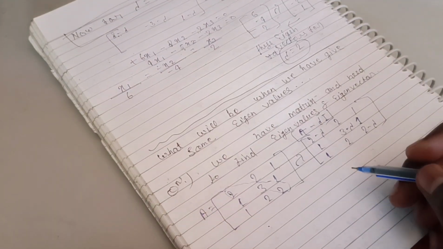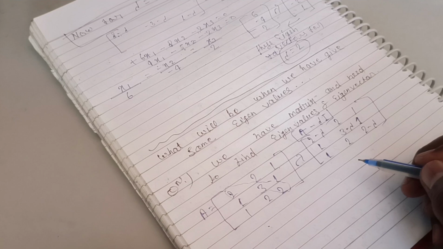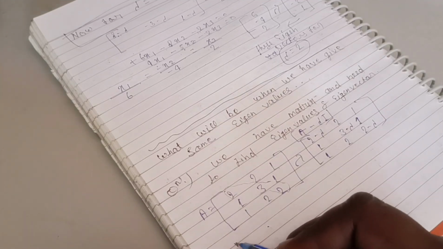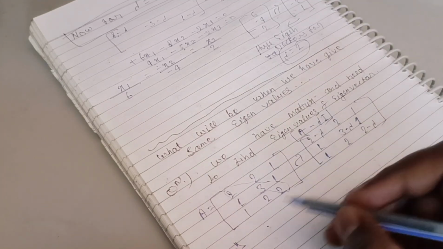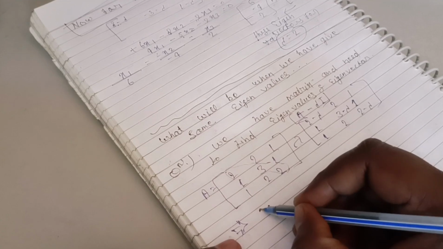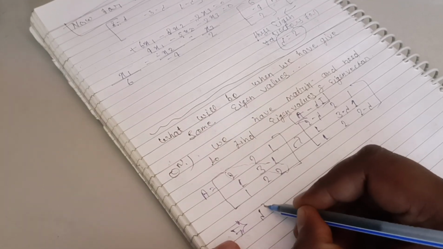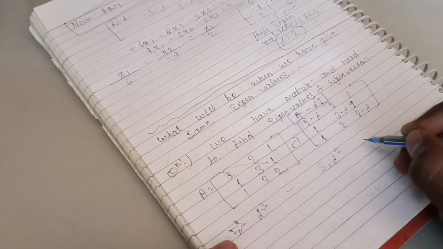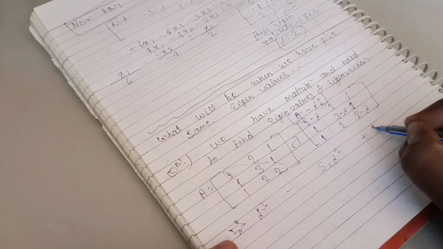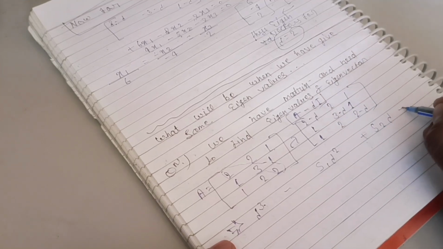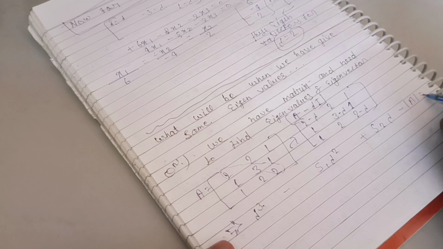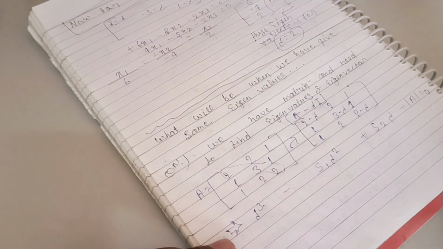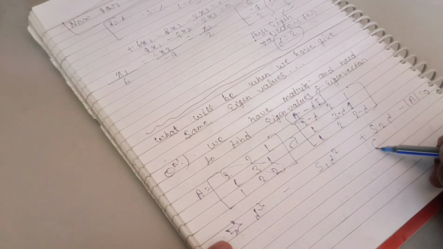Okay, now here we have to calculate the values of lambda. So again, I have just told you that we will write this: minus lambda cubed plus s1 lambda squared minus s2 lambda plus determinant of A is equal to 0. Okay, so how will we calculate s1?